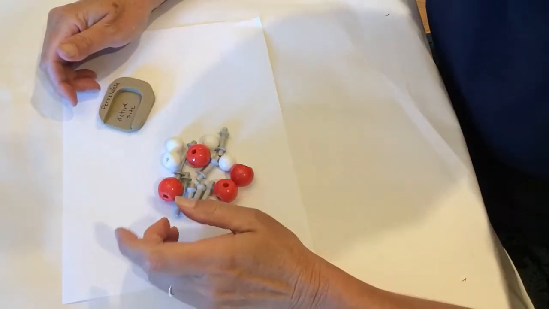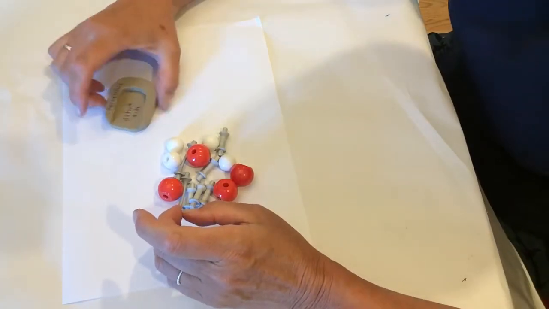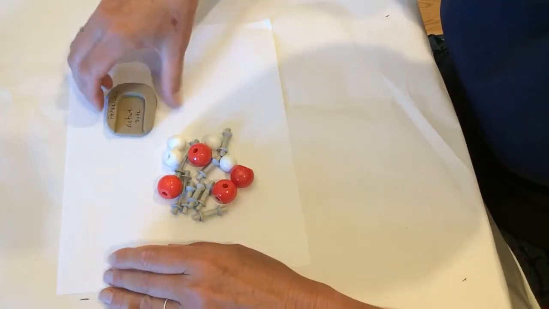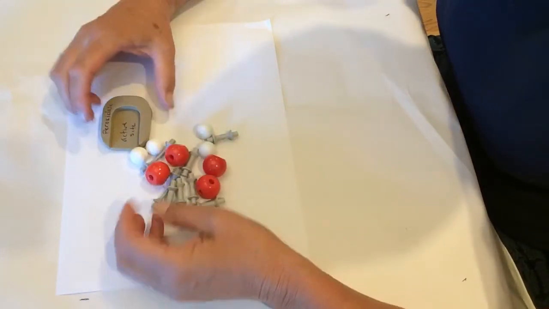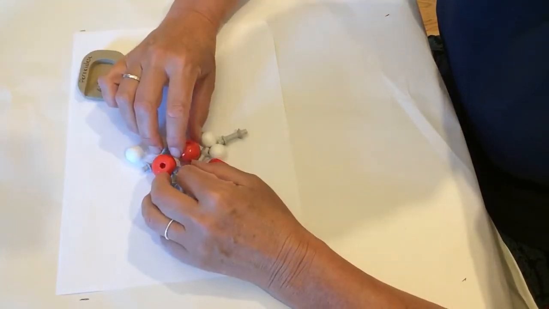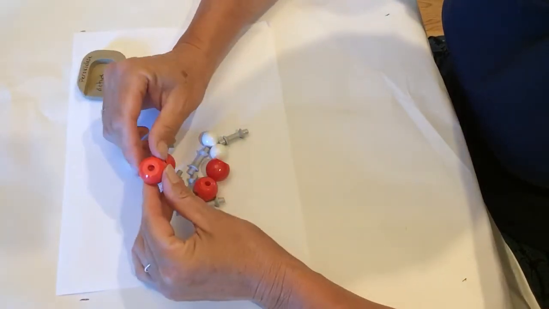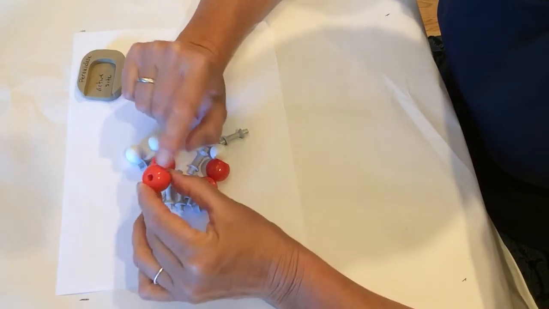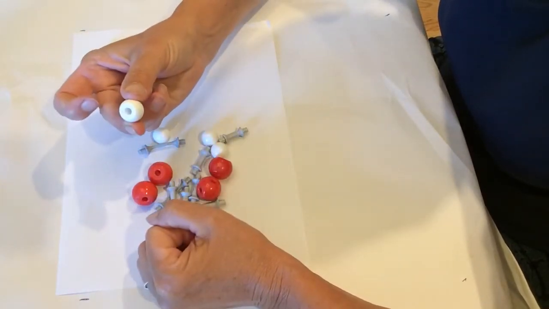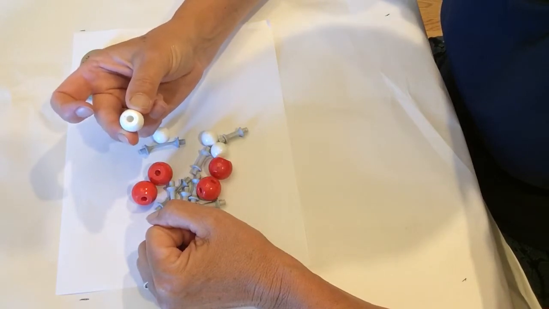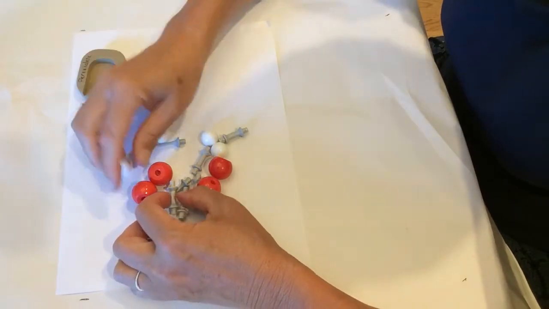Okay, hello. I'm going to teach you a little bit about how the chemical reaction that we're going to be studying happens. So I have in front of me the things that you have in your little kit. The red spheres are oxygen atoms, and they have two holes in them because they can make two bonds. And the hydrogen has one hole because it can only make one bond. So we're going to start with hydrogen peroxide.